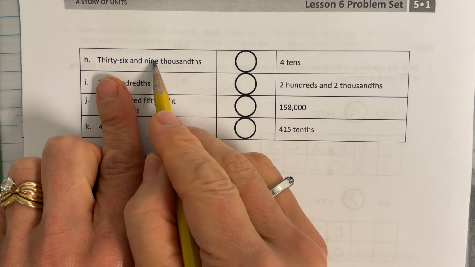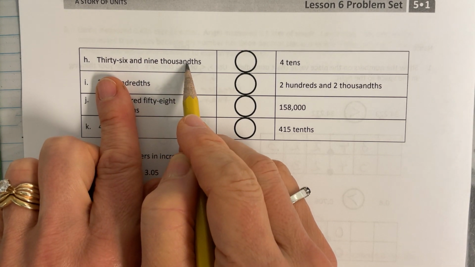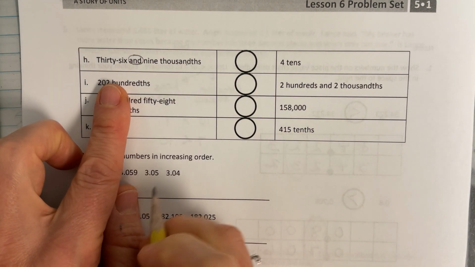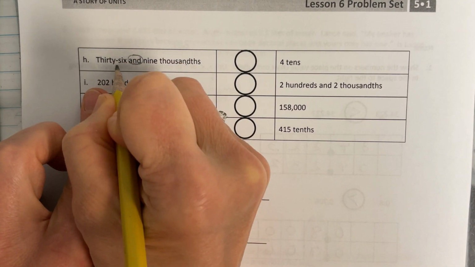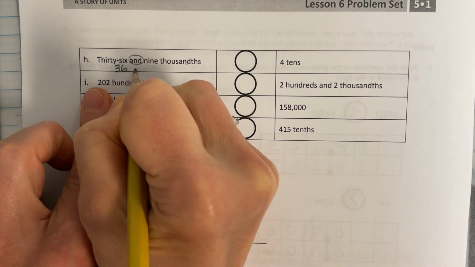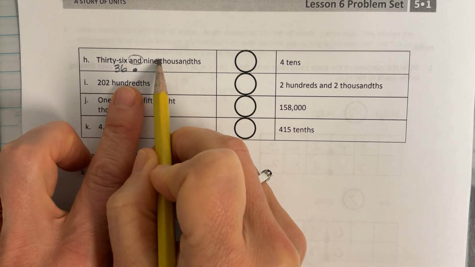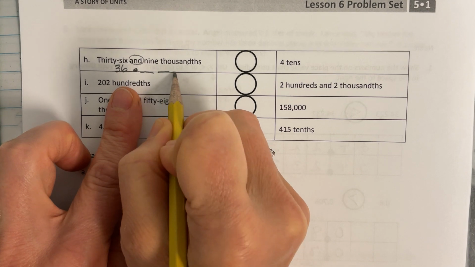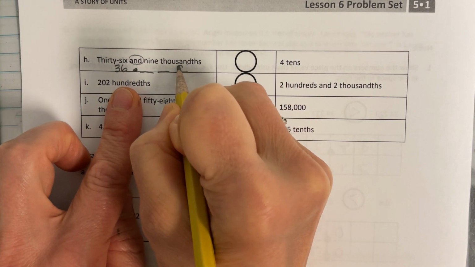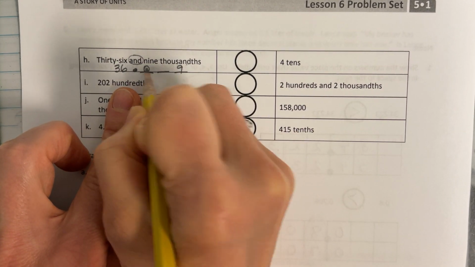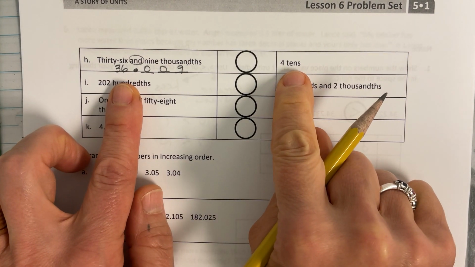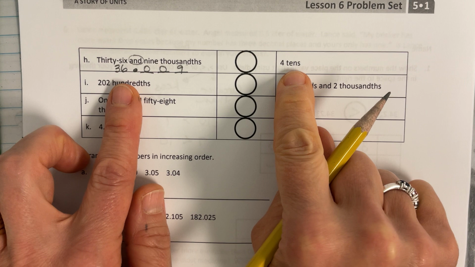36 and 9 thousandths. This is what we practiced yesterday. That and, remember, is a decimal point. So 36 and 9 thousandths. Remember, tenths, hundredths, thousandths. The 9 would go in the thousandths place, so I have to put some zeros here. Okay, now let's compare over here. 4 tens.